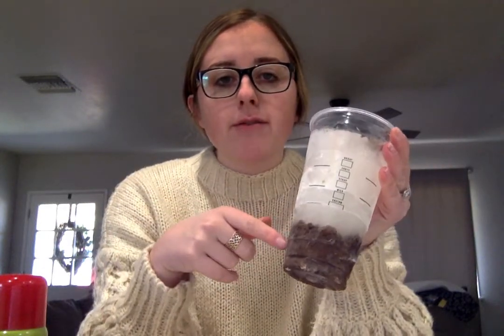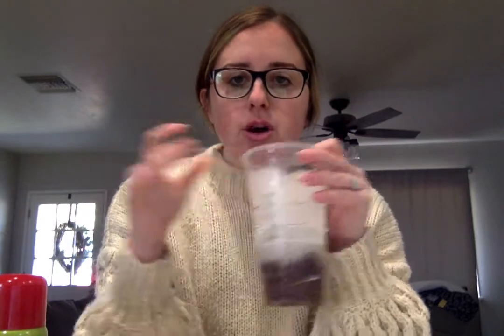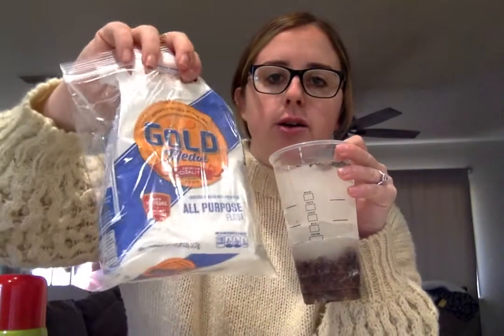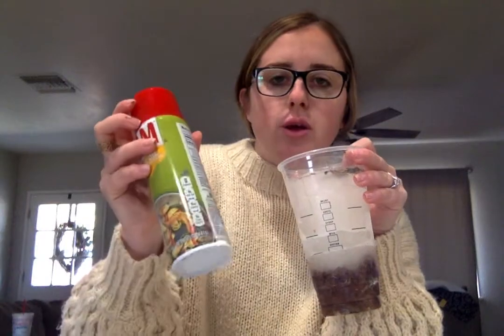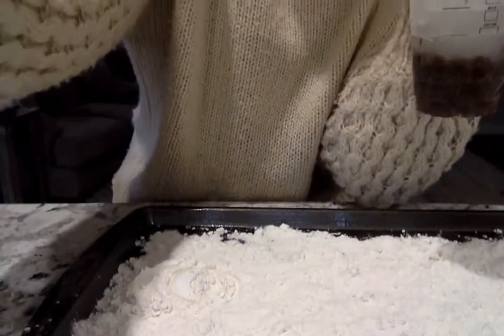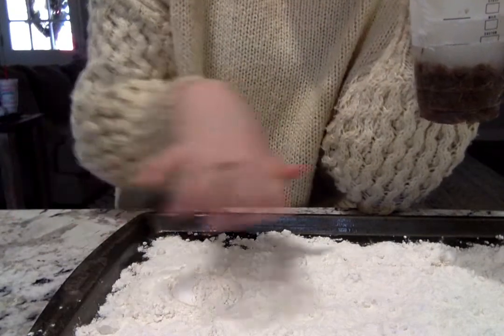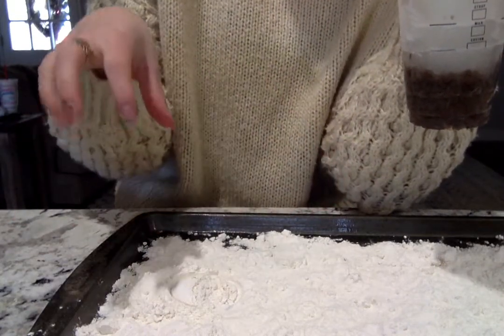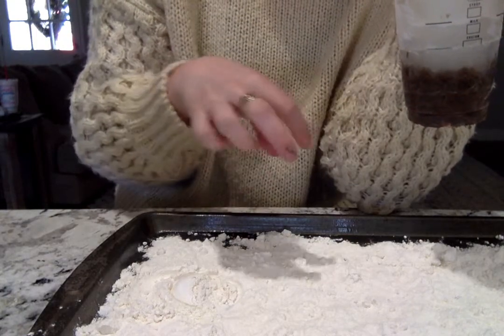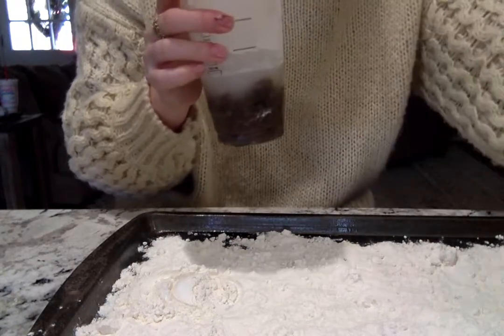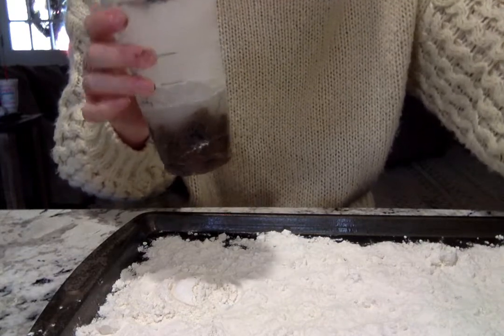The next day, you're going to cut the bottom of the cup off, and this will be the glacier that you use for the science experiment for your students. You'll also need all-purpose flour, olive oil, and a cookie sheet. Right here you can see beneath I added the olive oil, which is going to kind of compact the flour, and the flour is going to act as the dirt and sediments for the students to observe during the experiment.